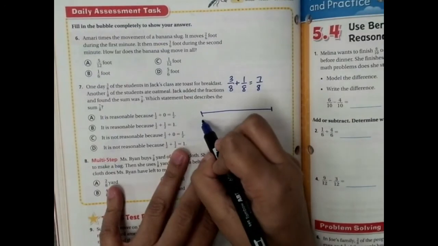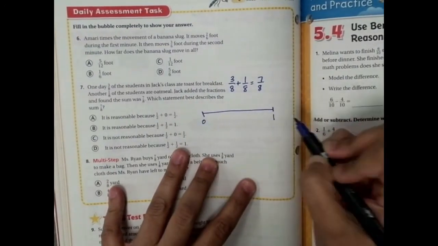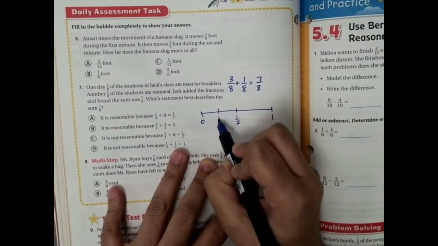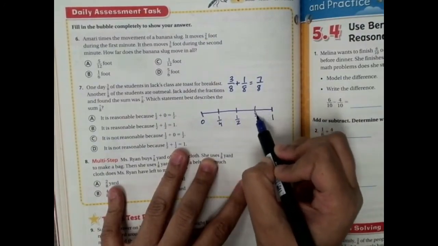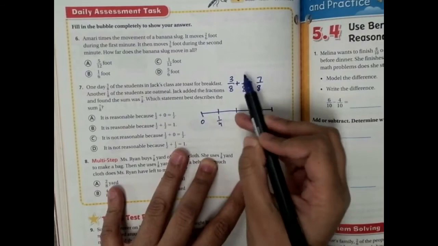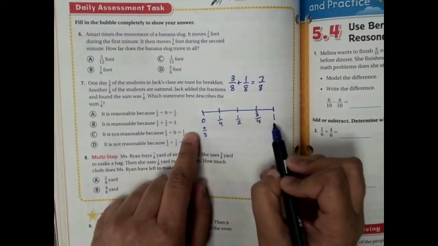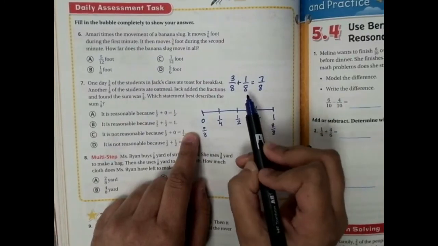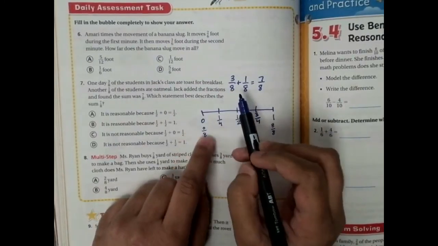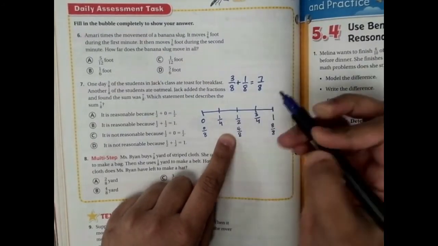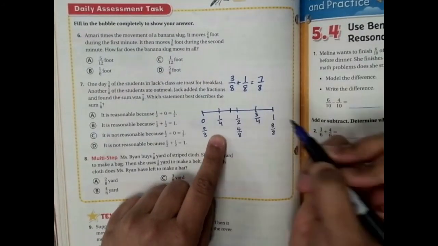So 0 and 1, and then 1/2, okay? And then there's your 1/4, there's your 3/4. So we have to put these where they belong. So for eighths, 0/8, 8/8. The first one is 3/8, or hold on, halfway would be 4/8. So the first one is 3/8. That would be right around there.